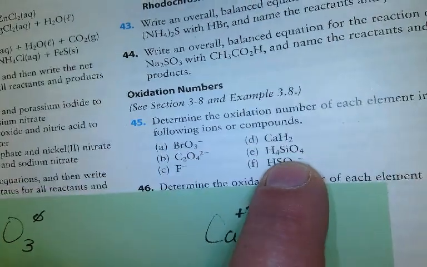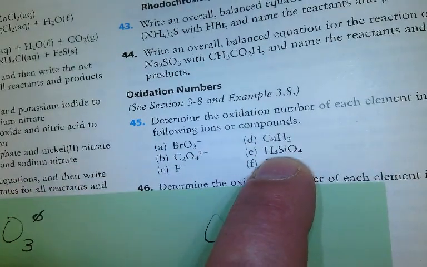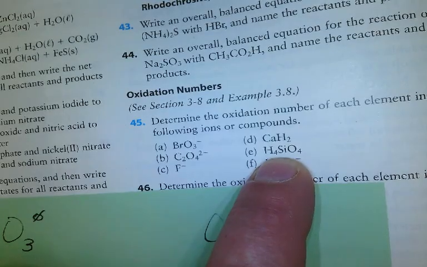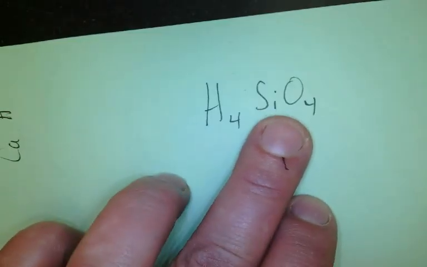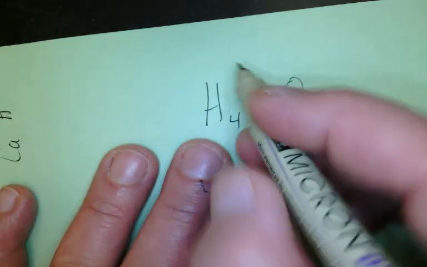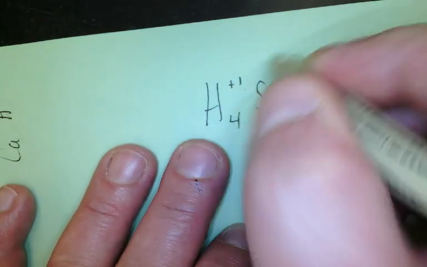Okay, now this one's sassy. This one's a little cranky. I'm going to do that one for you, because this one has 3 in it. So what are we going to do? This one is silicate. I don't know if you know this, but silicate's an ion. So we got our hydrogen here. That's a +1. So that one's out.